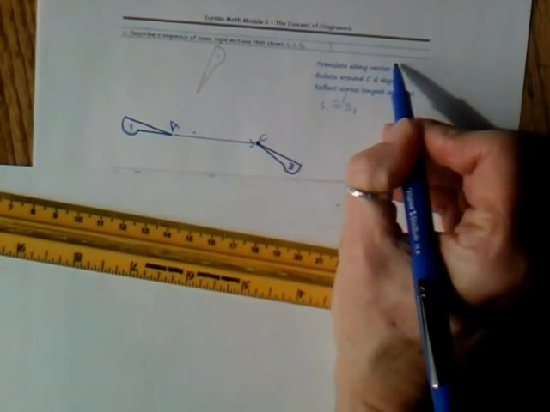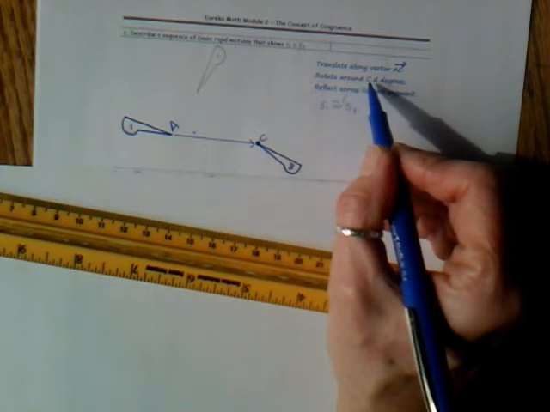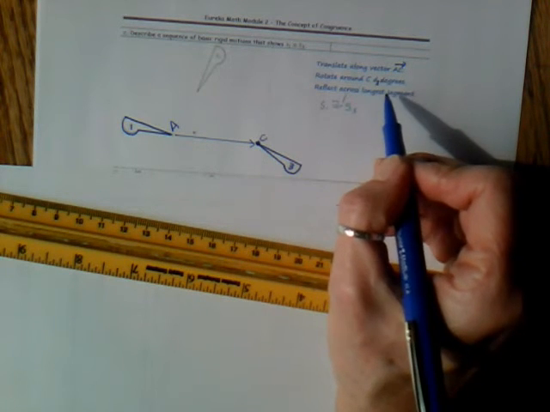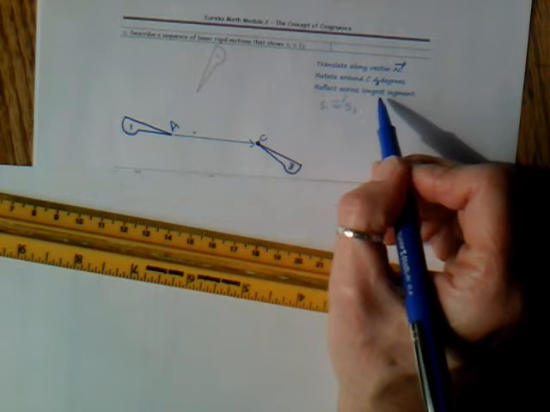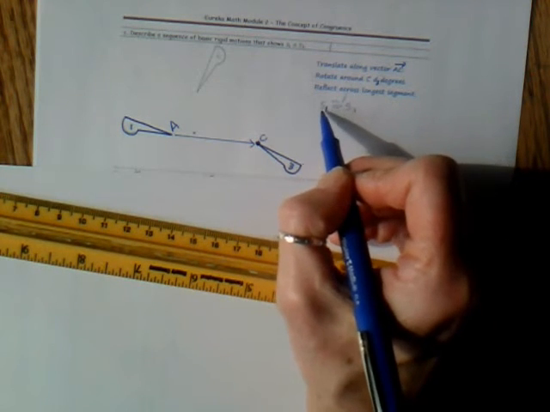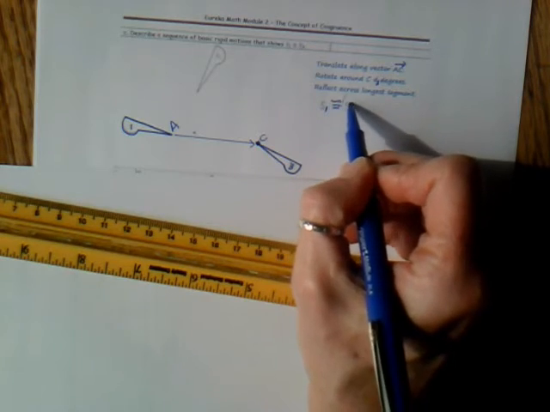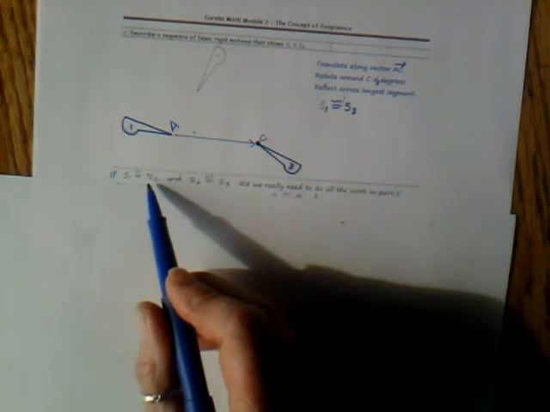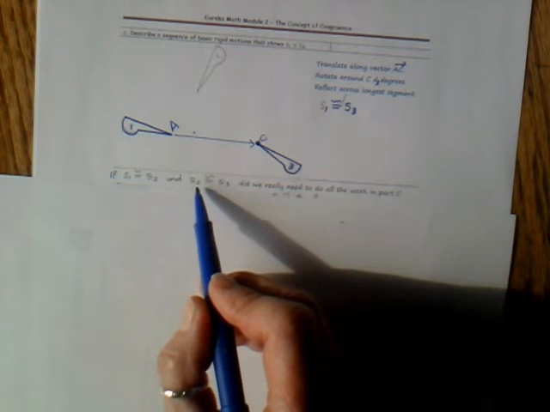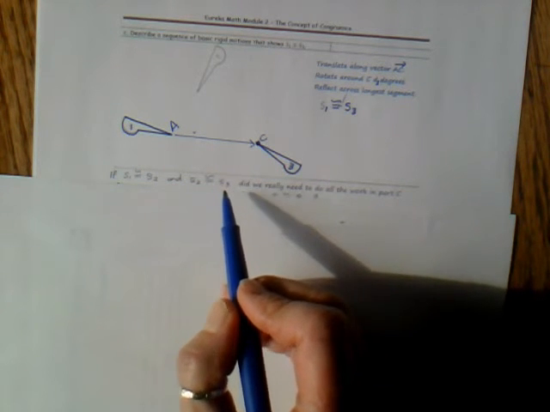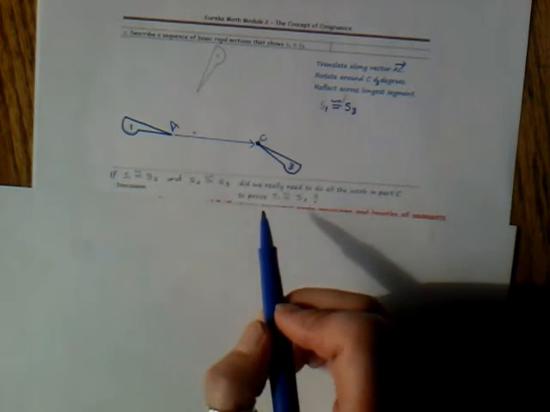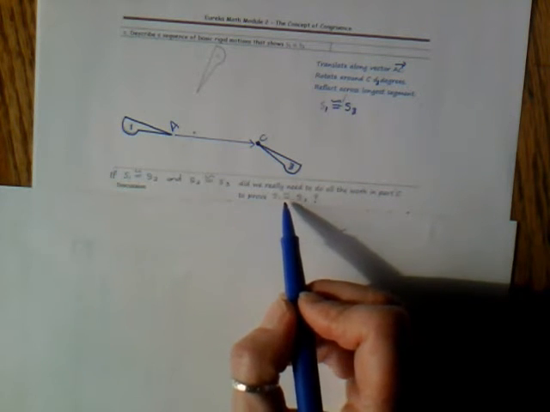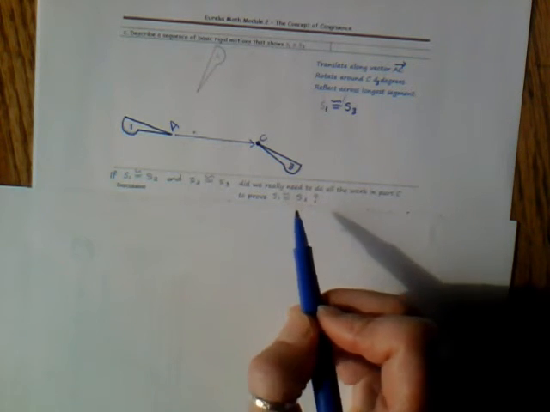We had to translate along vector AC. We rotated around C, D3 degrees, and then we reflected across the longest segment. And this showed that figure S1 is congruent to figure S3. If figure S1 is congruent to figure S2 and figure S2 is congruent to S3, did we really need to do all that work in part C to show that figure S1 is congruent to S3? Well, we did not necessarily need to do all of that.